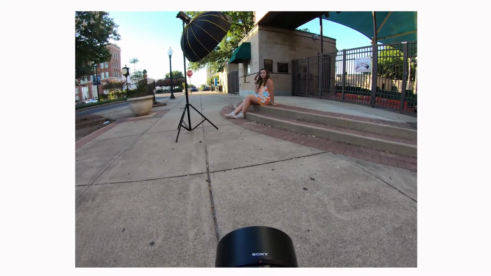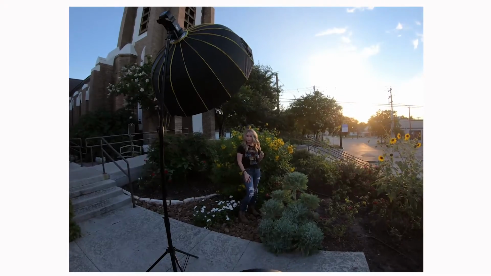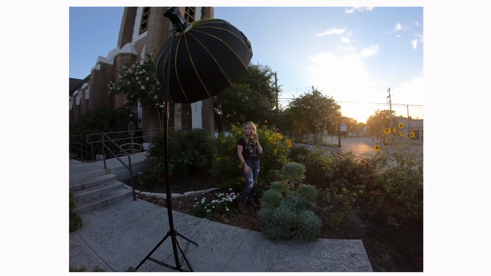So with this one we're going to be talking about camera settings when it comes to using off-camera flash. I know a lot of people want to get into flash but they don't know how to figure out their settings. So I'm going to be giving you a step-by-step process on what I'm doing when I'm using off-camera flash to figure out my settings.